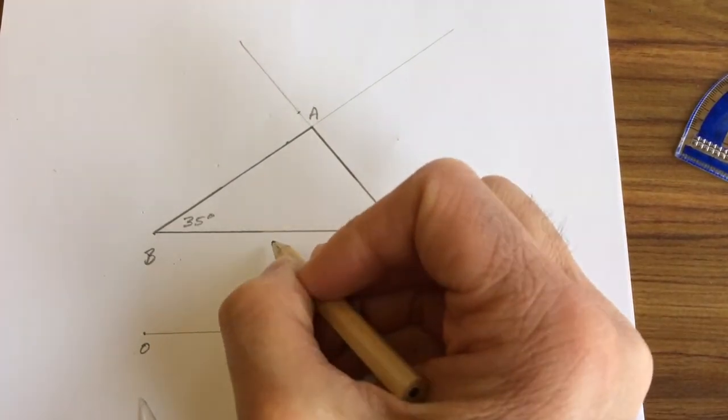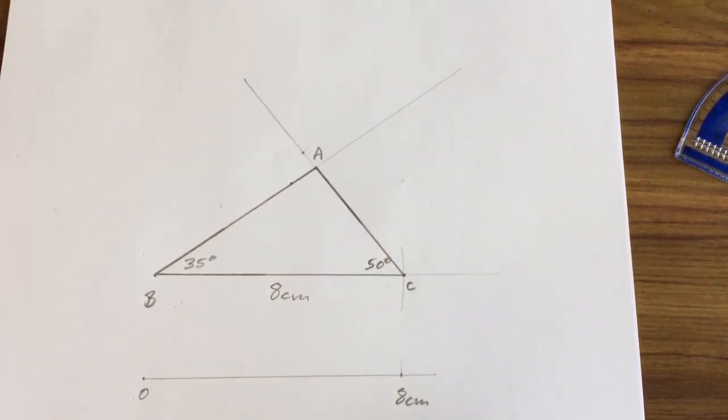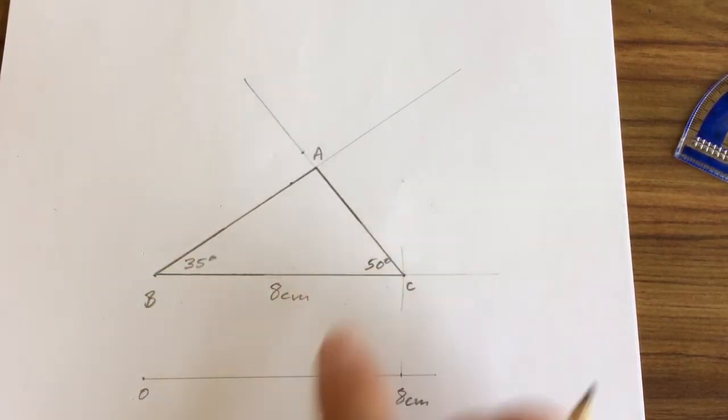And we have managed to draw or construct a triangle that is 8 centimetres long and has angles 35 and 50 as shown.